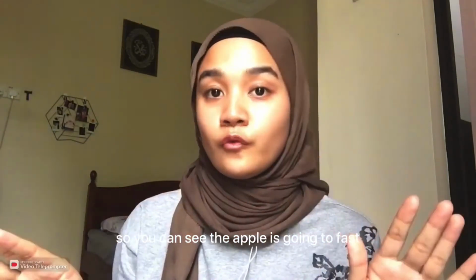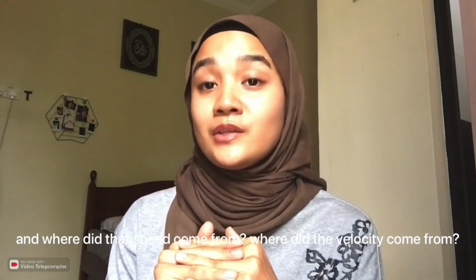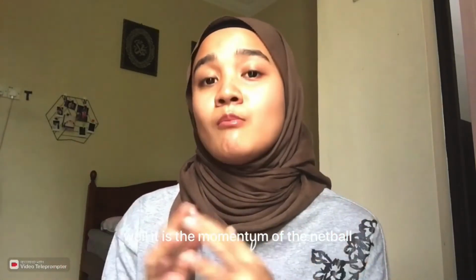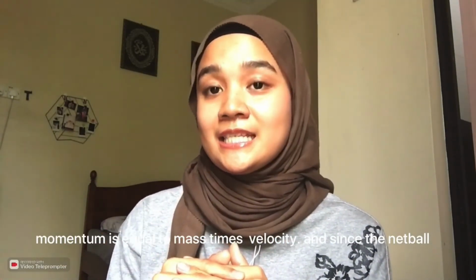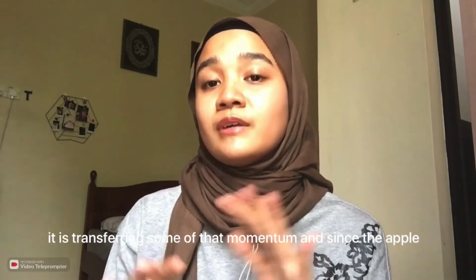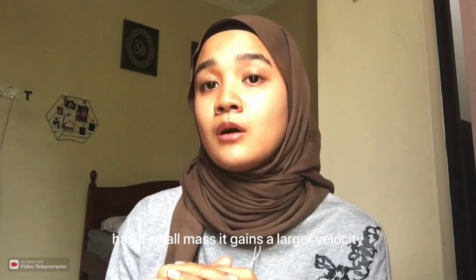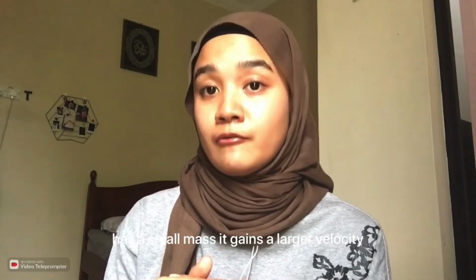So, you can see the apple is going too fast. And where did that speed come from? Where did the velocity come from? Well, it is the momentum of the netball. Momentum is equal to mass times velocity. And since the netball is much more massive than the apple, it is transferring some of that momentum. And since the apple has small mass, it gains a larger velocity.